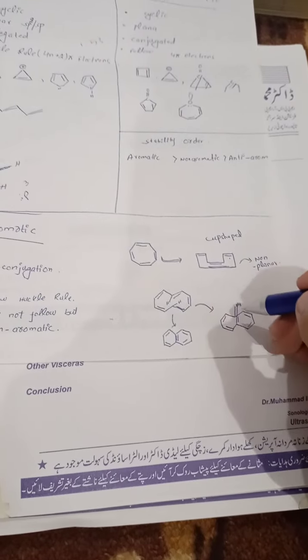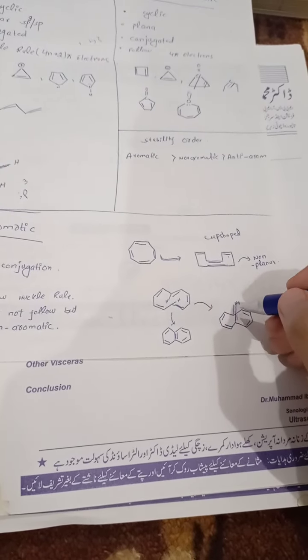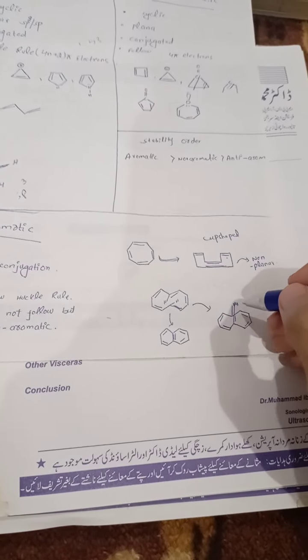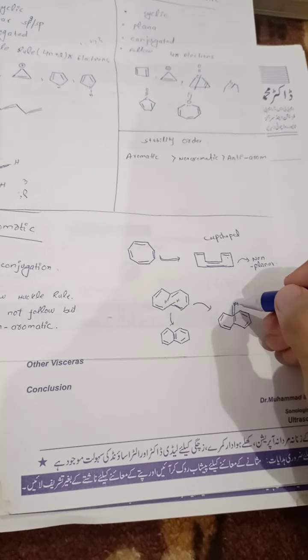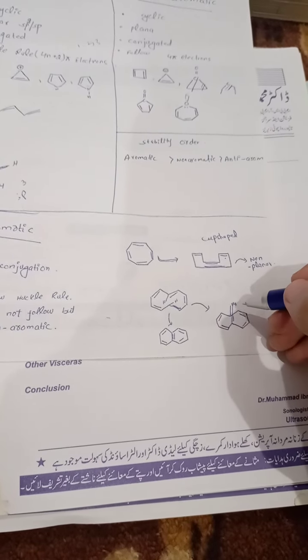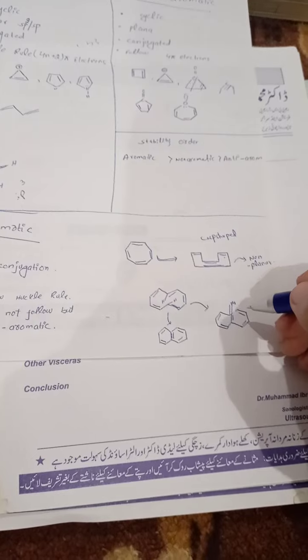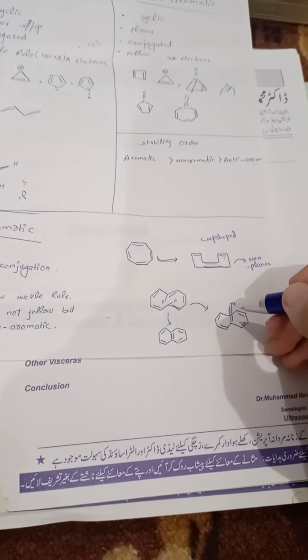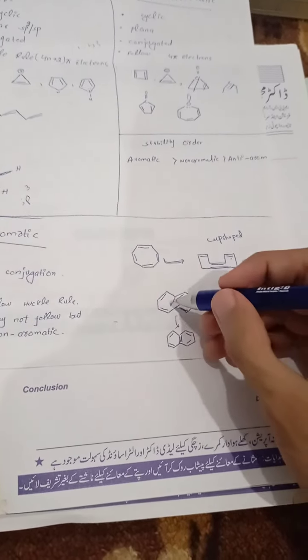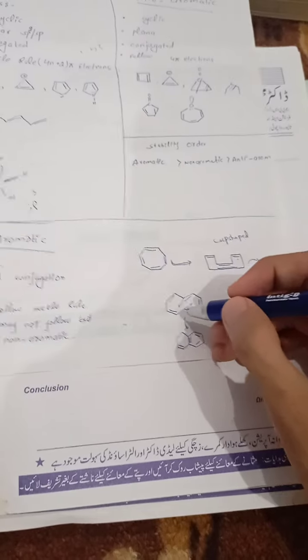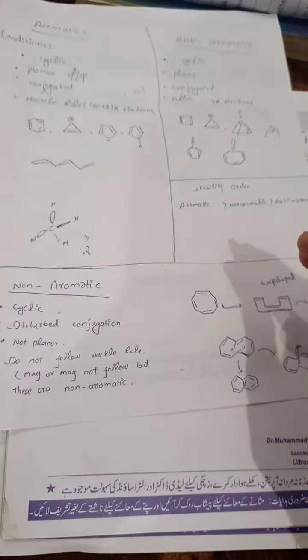The second condition is if a metal atom is somehow added to it, it is also changed to an aromatic compound, but in its current condition this molecule is non-aromatic. So these are the main differences between these molecules.